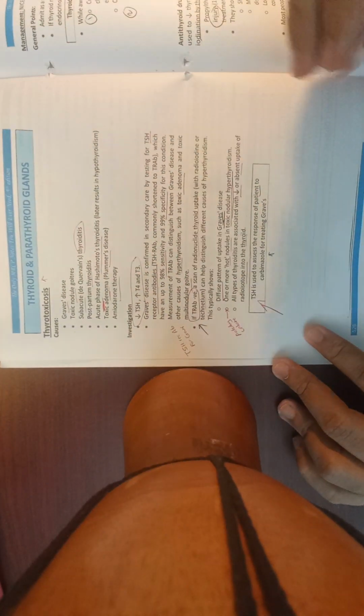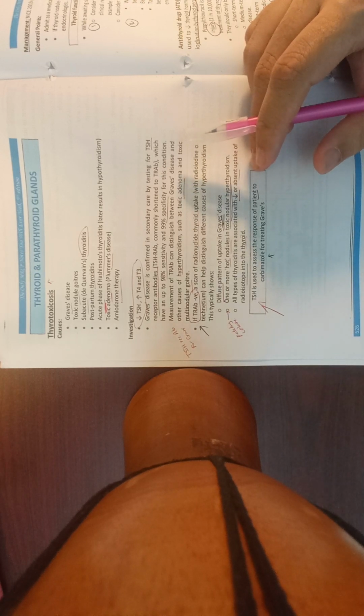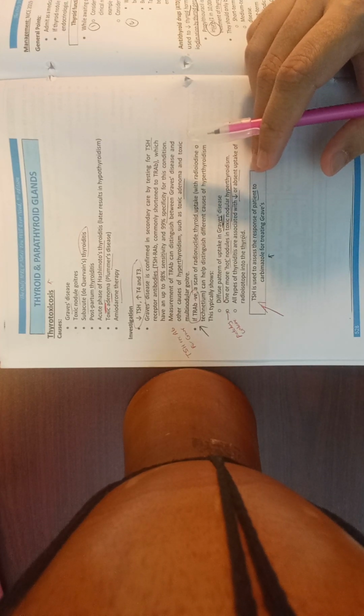Thyroid and parathyroid gland, what will it include? First is thyrotoxicosis, and the causes of thyrotoxicosis can be Graves' disease, toxic nodular goiter, subacute thyroiditis, that is de Quervain's thyroiditis, postpartum thyroiditis, acute phase of Hashimoto's thyroiditis, toxic adenoma, amiodarone therapy. Investigation shows decreased TSH and increased T4 and T3.